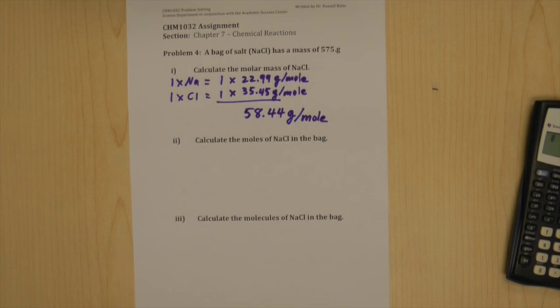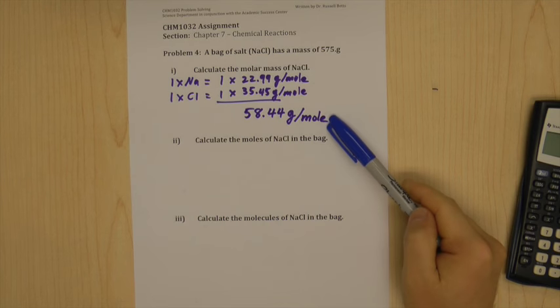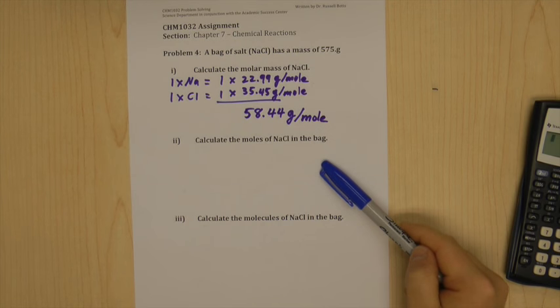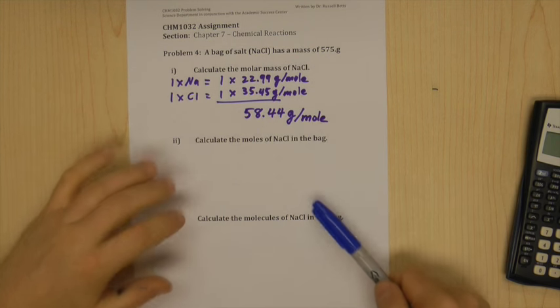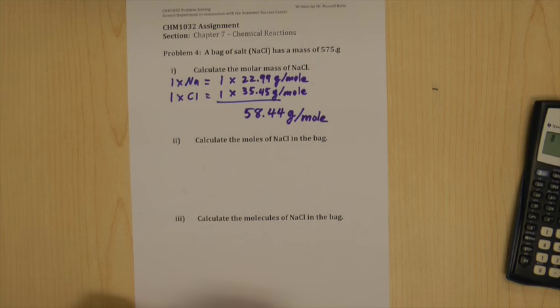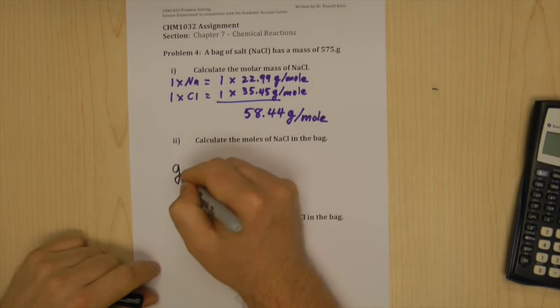All right, so that's how you calculate molar mass of sodium chloride. Now the next part says calculate the moles of sodium chloride in the bag. Well, we had to calculate the molar mass first, or we couldn't calculate the moles in the next step. Now we have the molecular mass, we can calculate moles. So let me set this up just using units. We have grams.